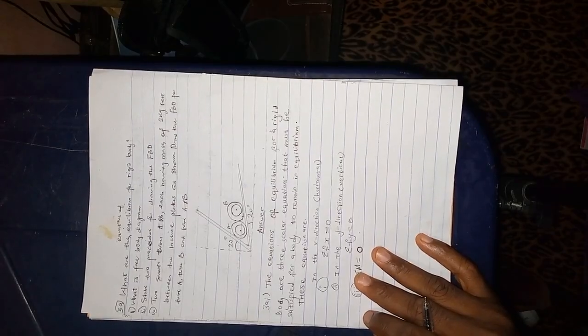Draw the free body diagram for tube A, tube B, and tubes A and B. We are told to draw the free body diagram for each tube and for both. Here's how I'm going to draw it.